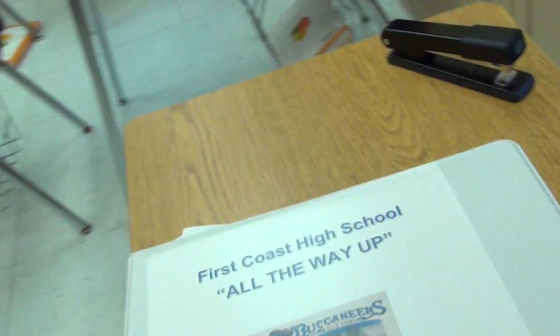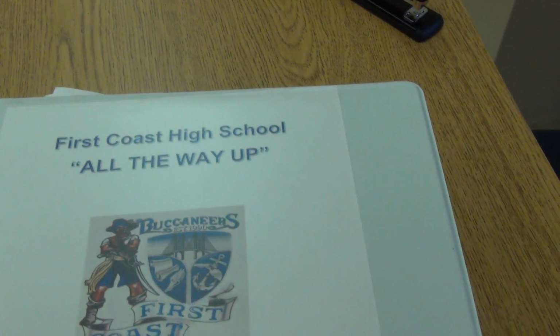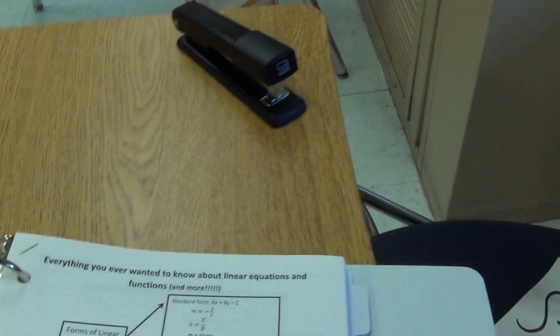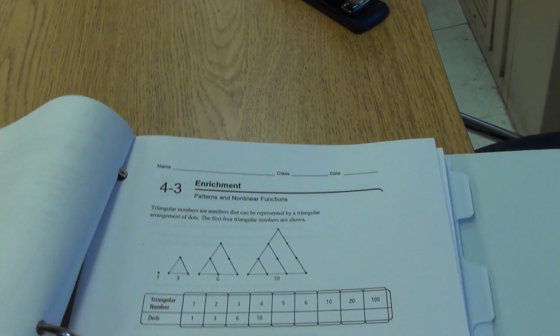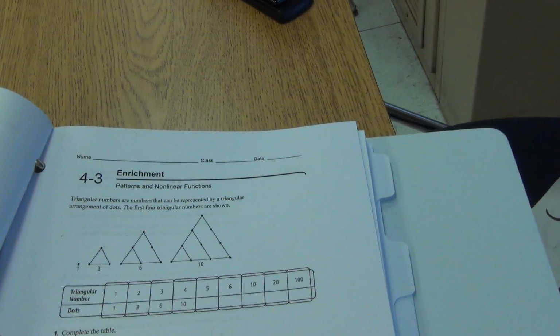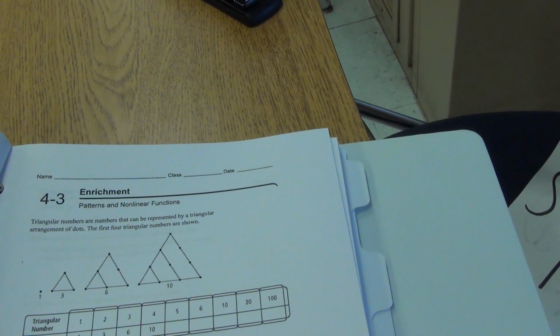So I have a notebook, a planning notebook. Looks like this. First Coast High School all the way up, Mr. Harris, my planning notebook. And inside, I keep several things for students: notes, guided notes, things like that. And as far as data is concerned, this year we had a 60% goal as far as Algebra 1 is concerned. Last year, I believe it was 40%.